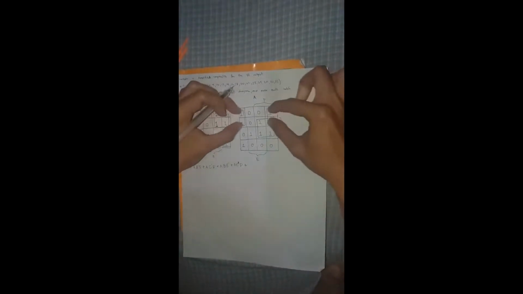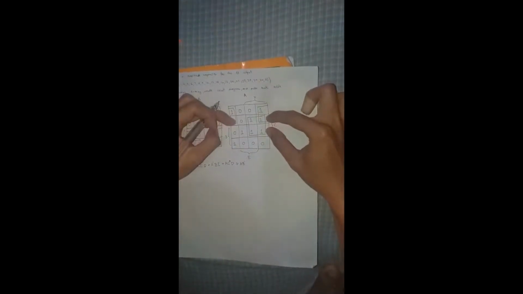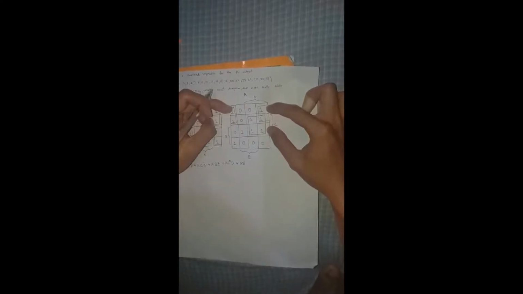They are all found again in the box A. If this is the B, this is the B prime, they are all found in B prime, so let's write B prime. The C, we have two C's, but the other two are C prime, so that cancels. The two are D, but the other two are in D prime, so that cancels. There are no E's, but they are both in E prime, so let's write E prime.